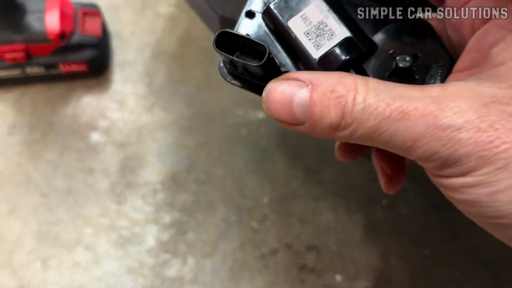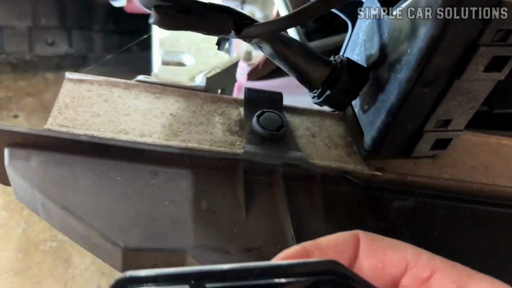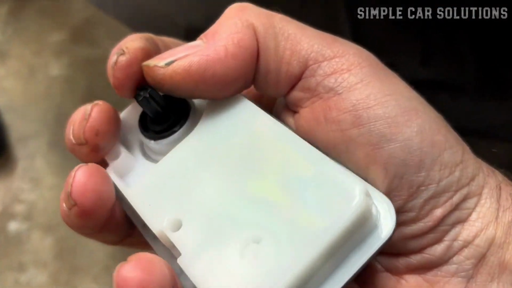So if you've ruled everything else out, very likely the motor or actuator has gone bad and needs to be replaced. And that's basically it.